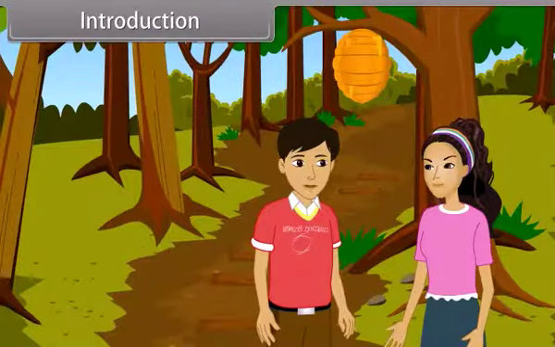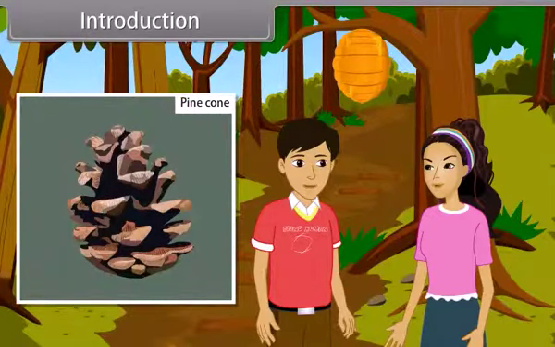In nature we can find so many things with patterns. Things like pine cone. Wow, I never noticed this pattern before.